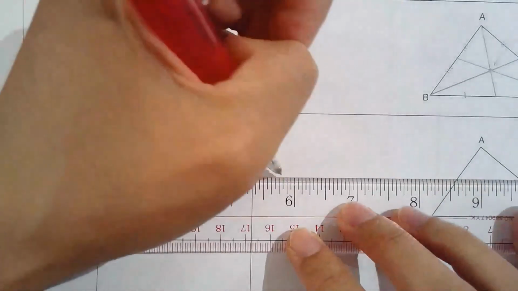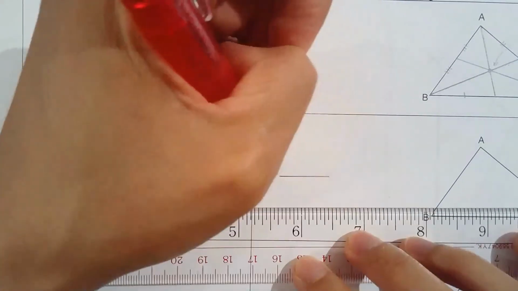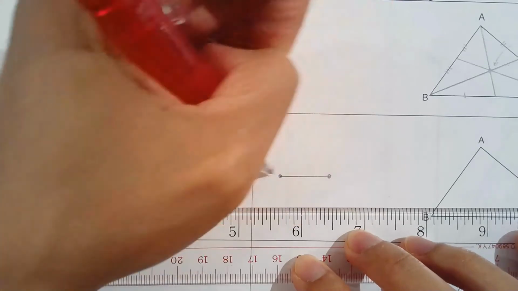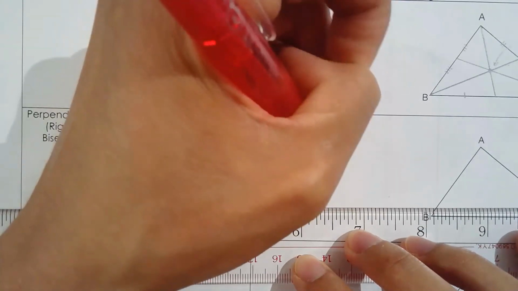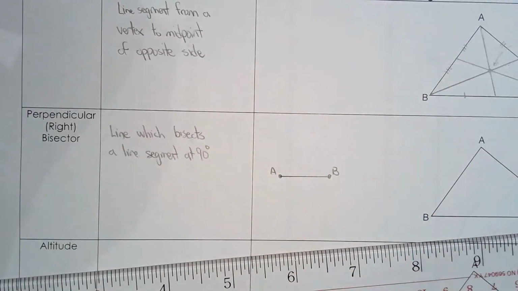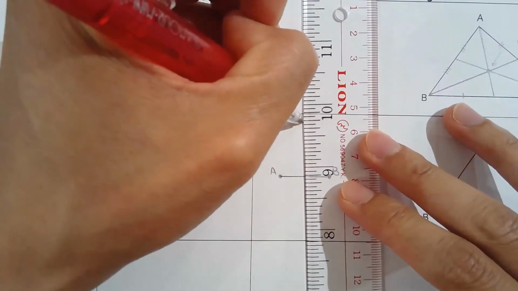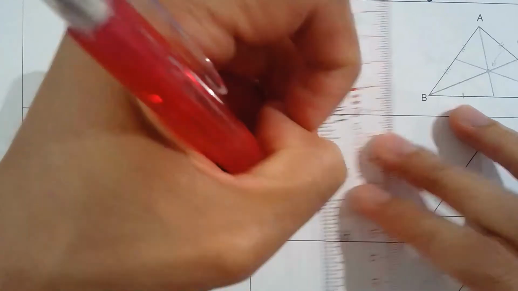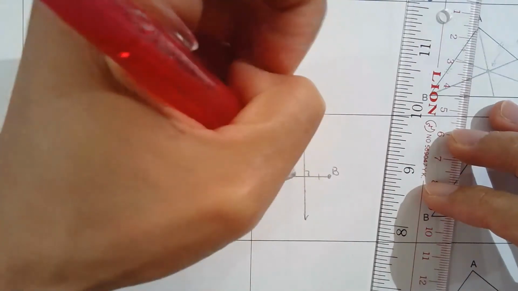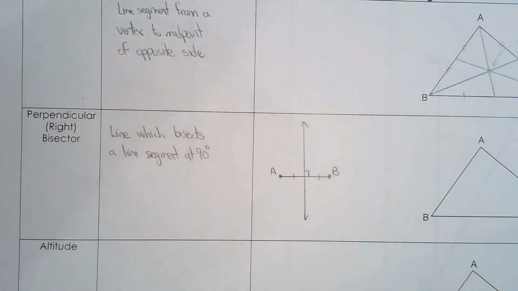Okay, so you know what? Let's draw a line segment here. Let's call this line segment AB. And let's draw the right bisector, or the perpendicular bisector. So you want to bisect it at a 90 degree. There you go. So I've drawn the right bisector of AB.